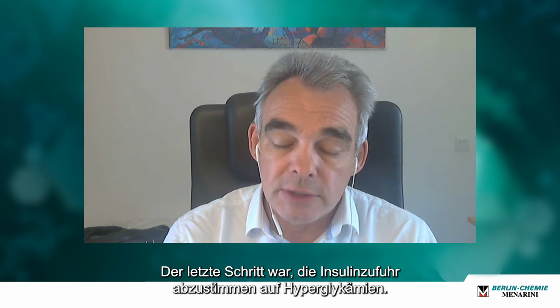And the last step was to adjust insulin delivery in case of hyperglycemia. So it was both hypo and hyper prevention. And so the systems now are working this way, so that in case of decreasing glucose level, it stops insulin delivery. In case of glucose moving up, it promotes higher insulin delivery.